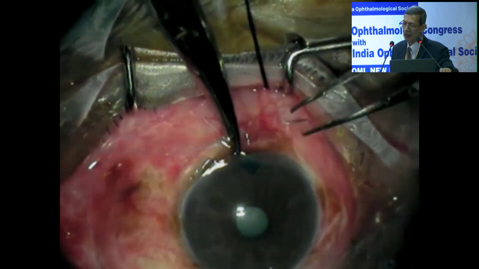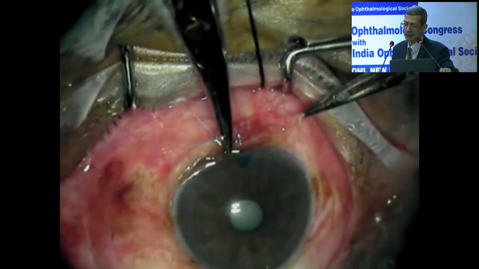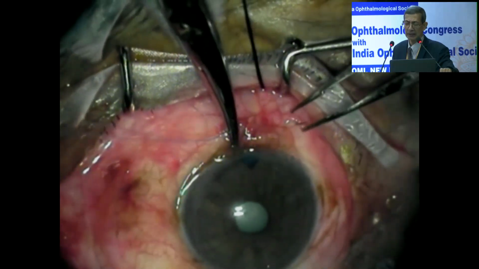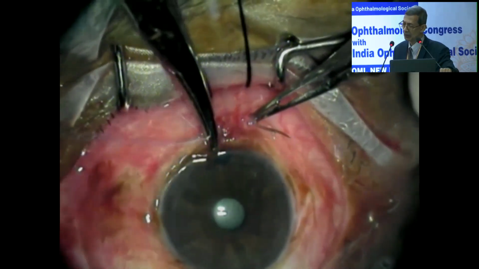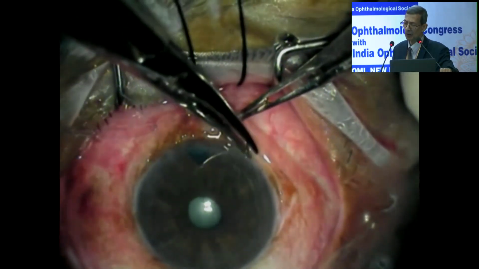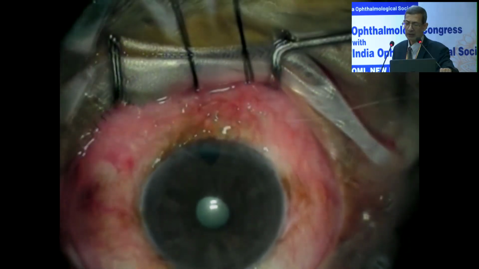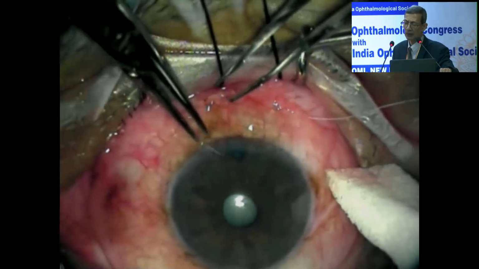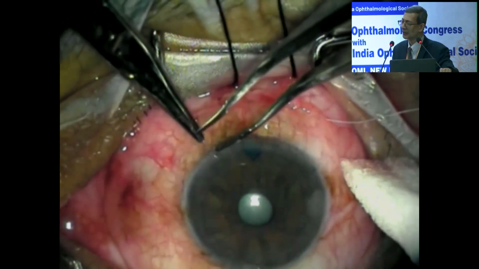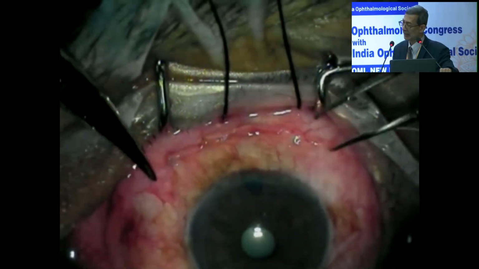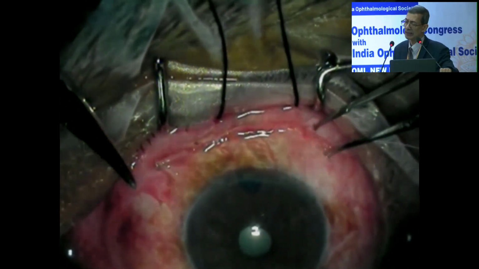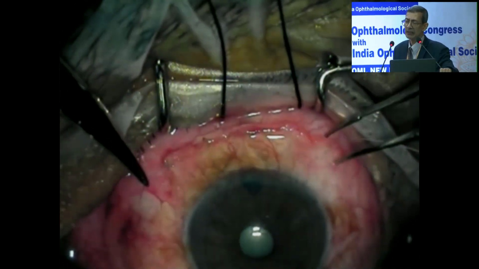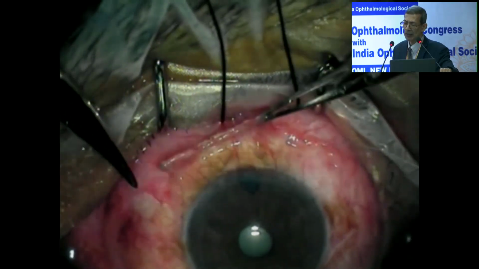I do not use mitomycin, as I told you, in most of the surgery. Even now, the surgery which you are seeing here was performed in the year 2001. This is more than 24 years ago surgery. I still do this surgery in the same way. This is the surgery I saw my professor N.N. Sood used to do, and I learned from him.